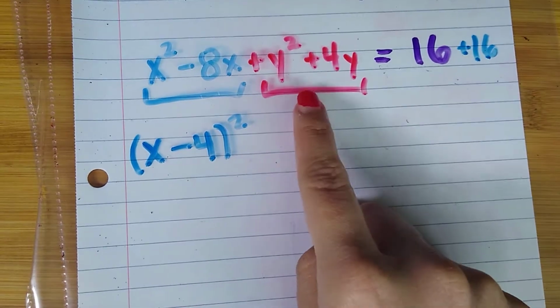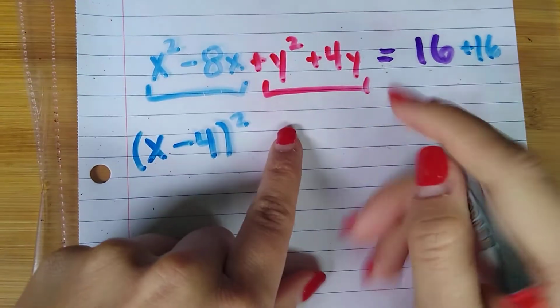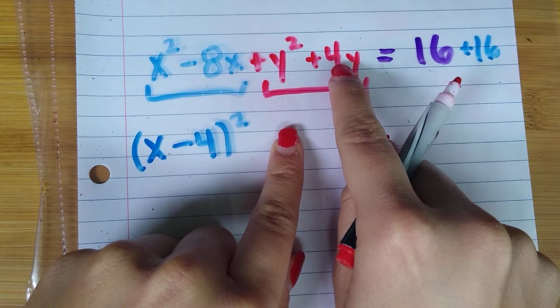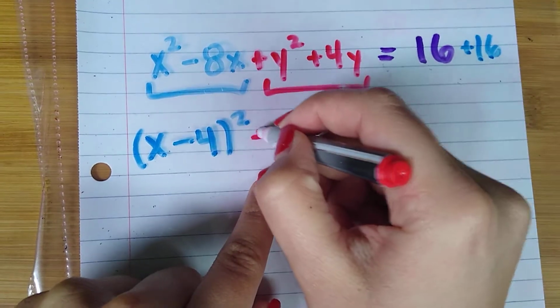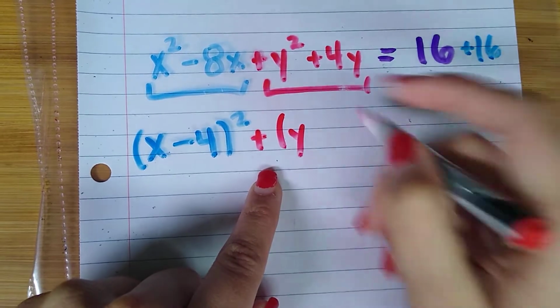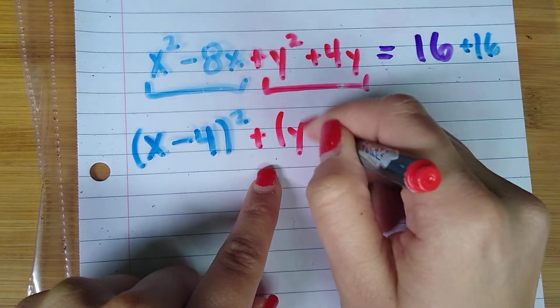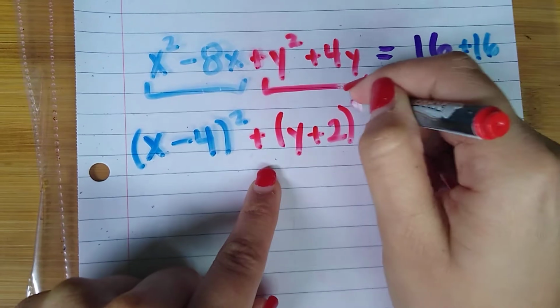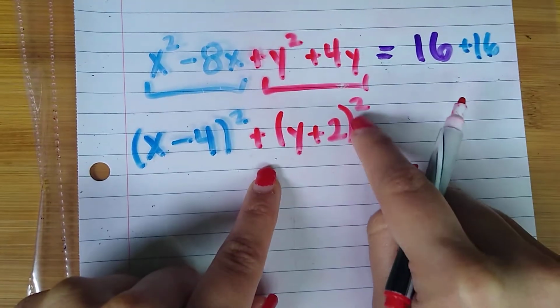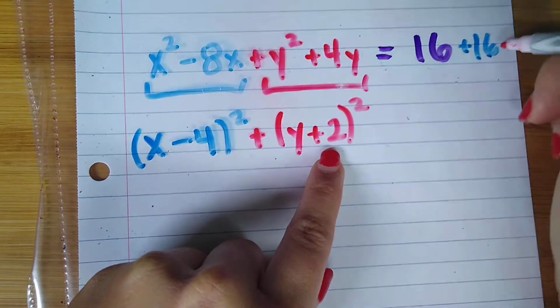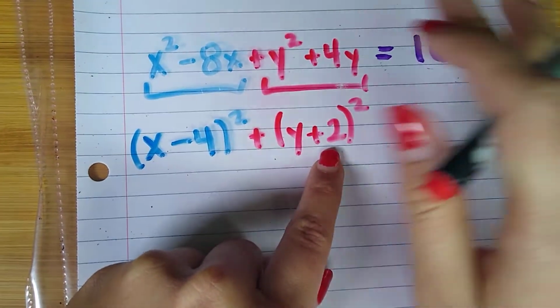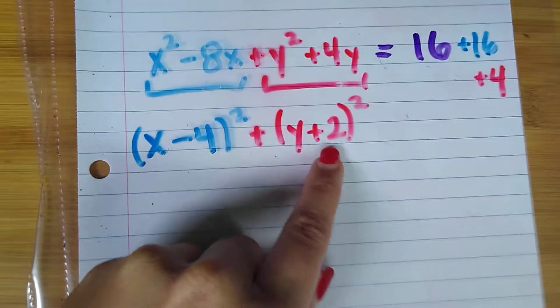Now for this problem, again, we are taking half of this and writing it as such. So half of 4 is 2. But again, 2 squared is 4. So technically we added a 4 on this side. So in order to balance the equation, I'm going to add 4 here.